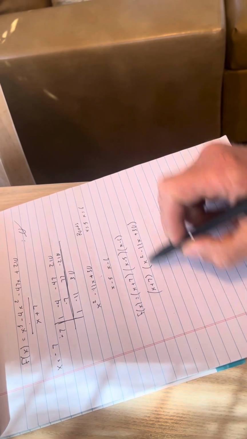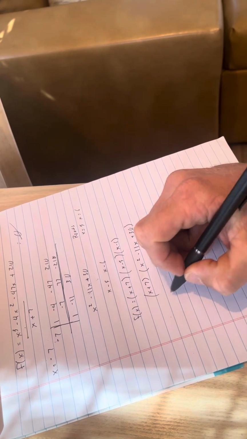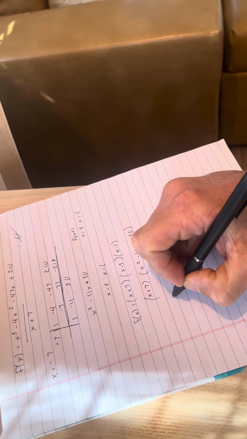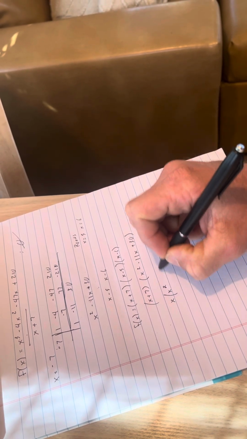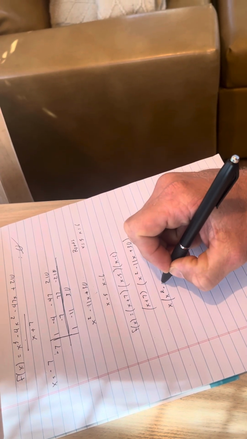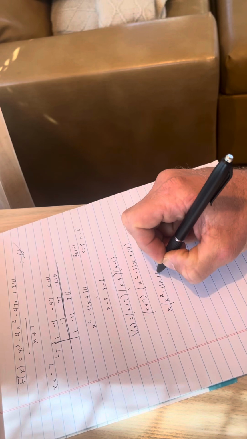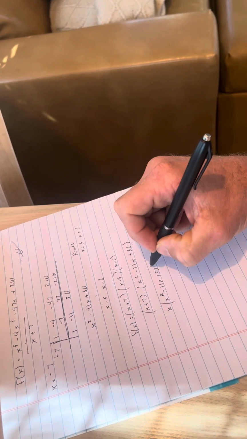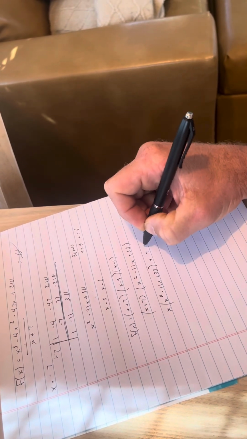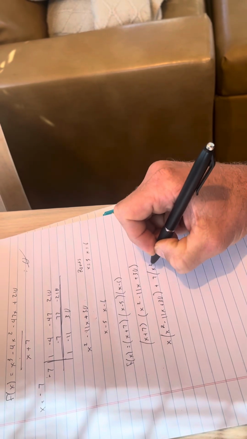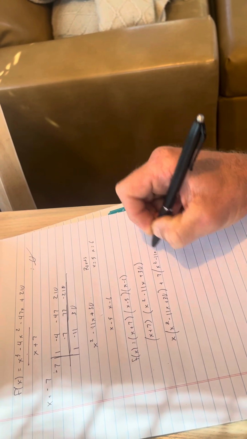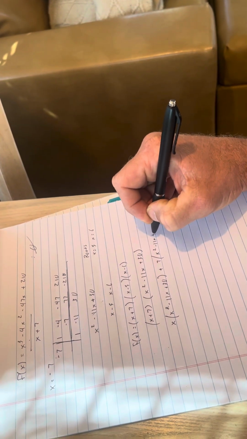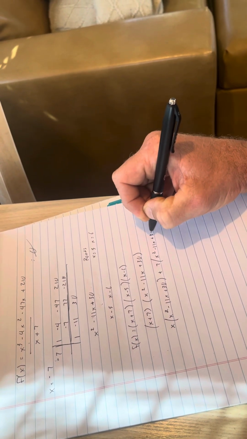Now we just multiply this piece by both. So we'll do x squared minus 11x plus 30. And since we're adding them, we'll do plus 7 x squared. Sorry, just making sure the camera is still seeing this amazing handwriting.